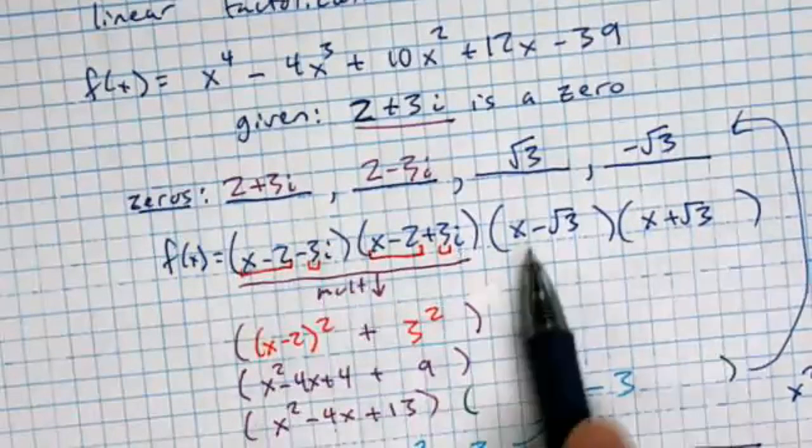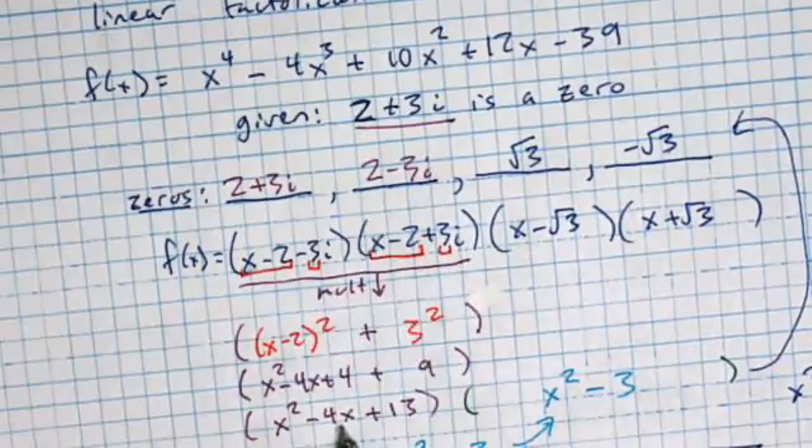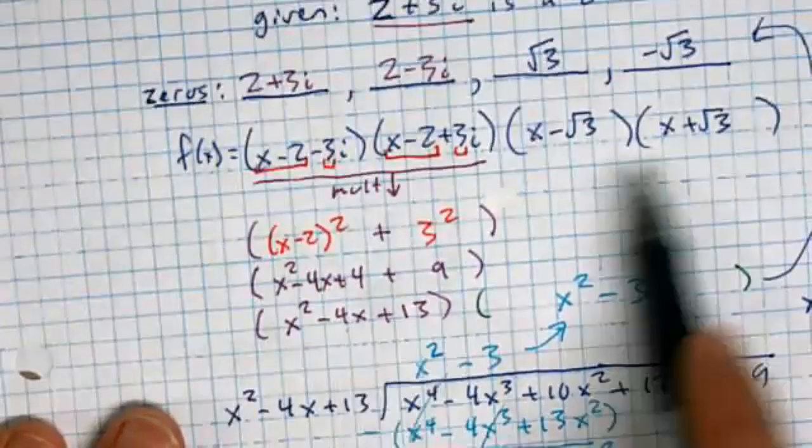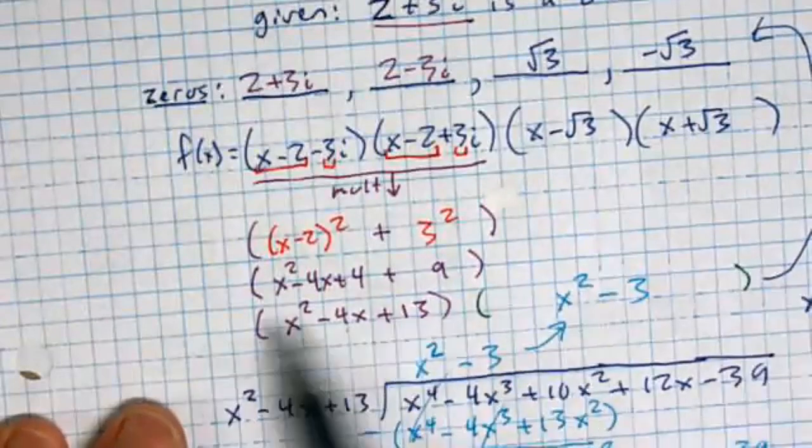And these don't either. So instead of writing these two factors down, I would need to write the quadratic factor that they came from down. And instead of writing these two factors down, I would need to write the quadratic that they came from down. This would be our answer right here.